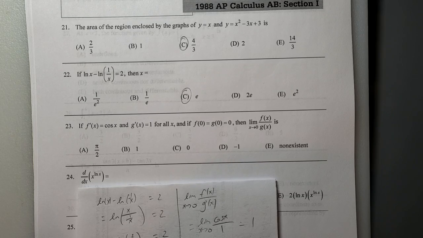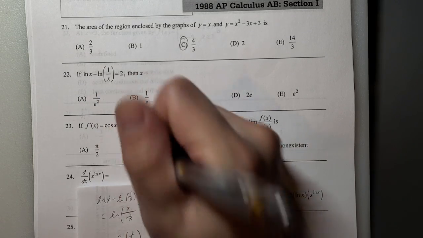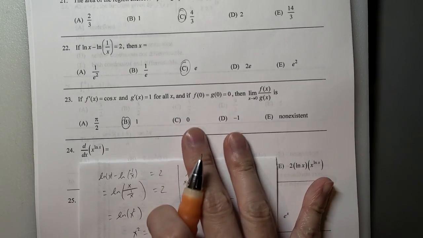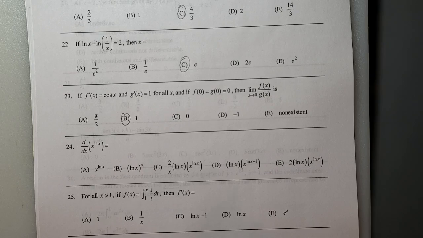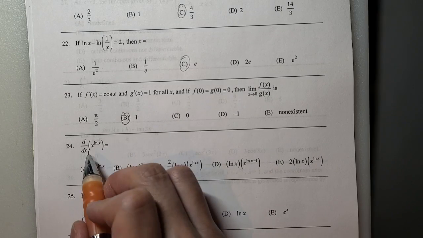23 is B. Nope, 73% of people. Oh, that's pretty good. Okay, derivative of x to the ln x. This is clearly logarithmic differentiation because it's x to some x power.